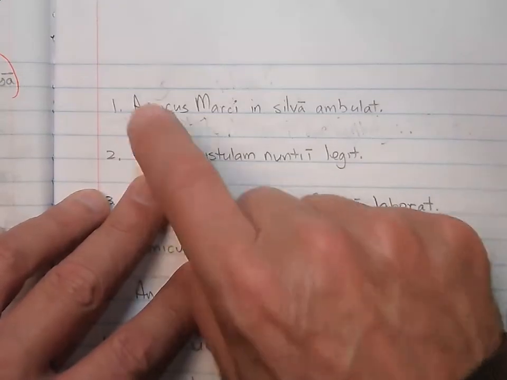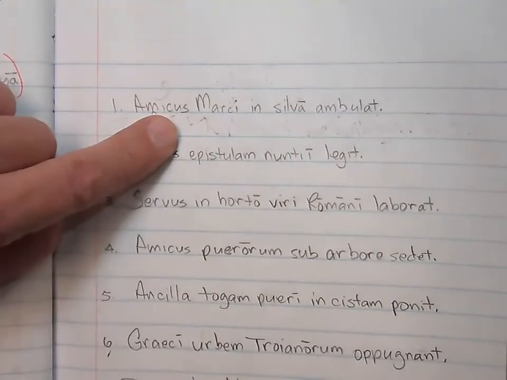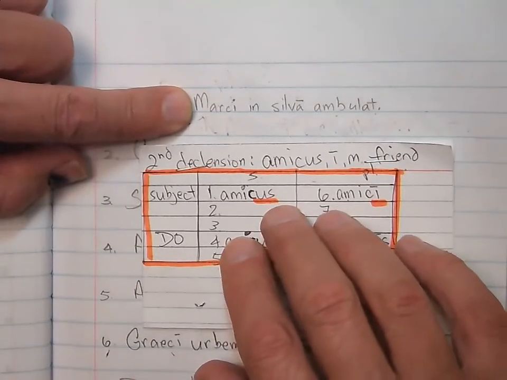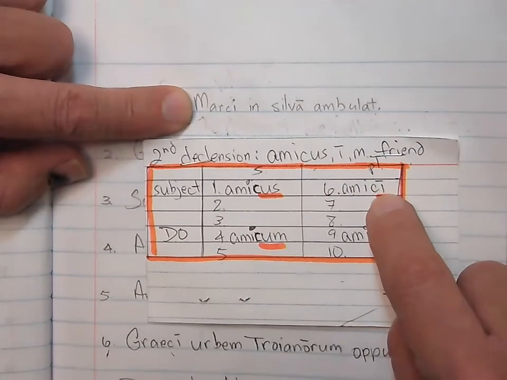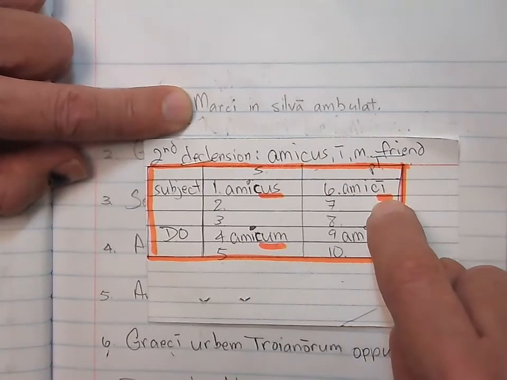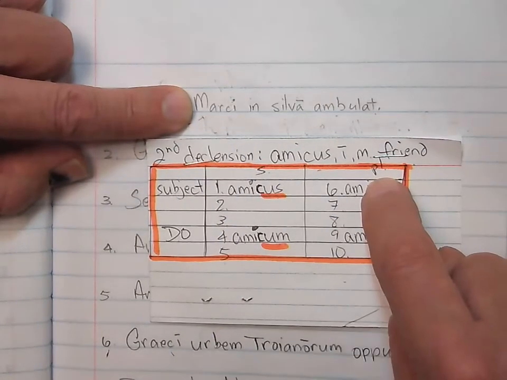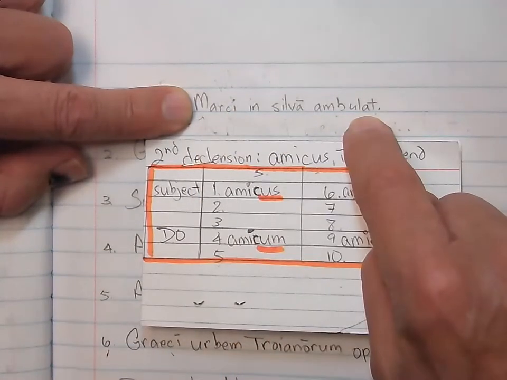If I look at number 1, amicus, marci, in silva, ambulat. If I cover up the word amicus, and I look at marci, and I look at the information on my orange card that I made in the previous film, I remind myself that I tells me that if a word has I on the back of it, it's the subject, and it's plural. So this should be the subject of the sentence. Marcus should be walking somewhere.